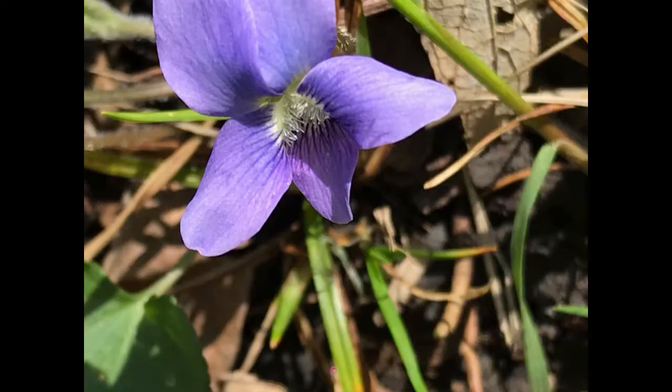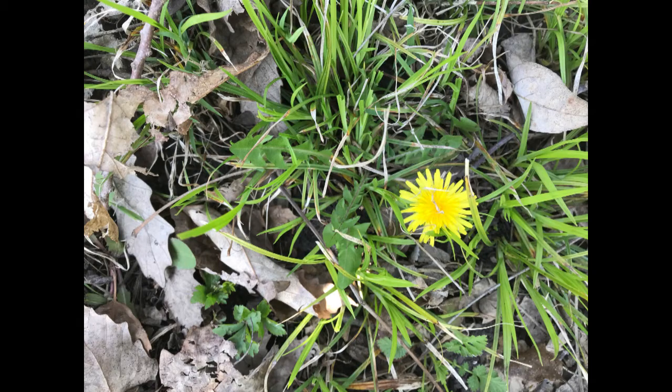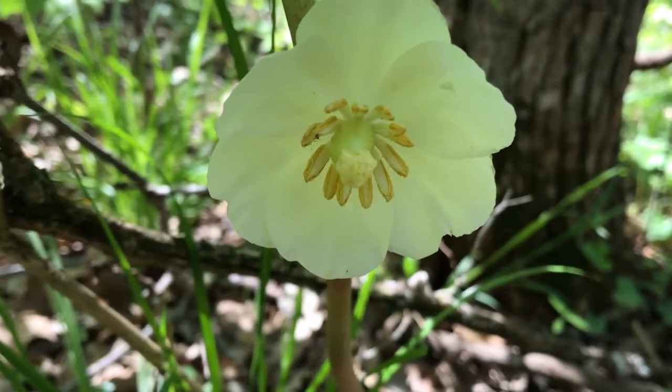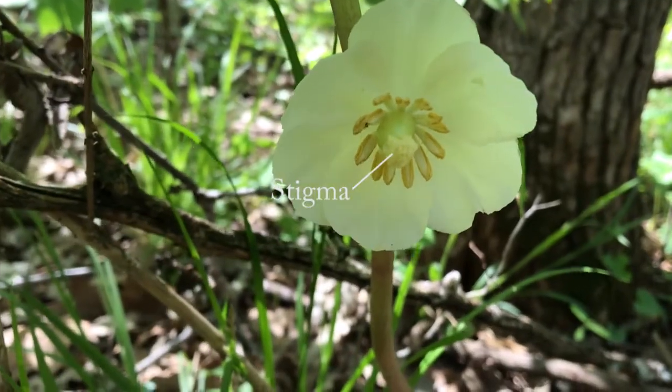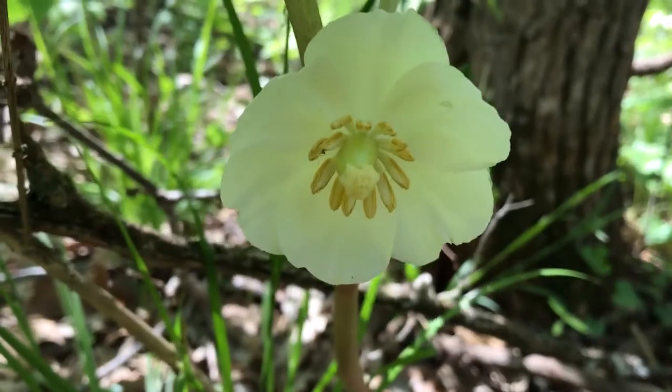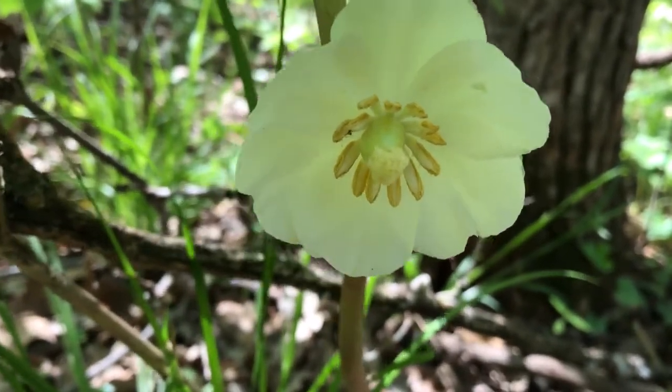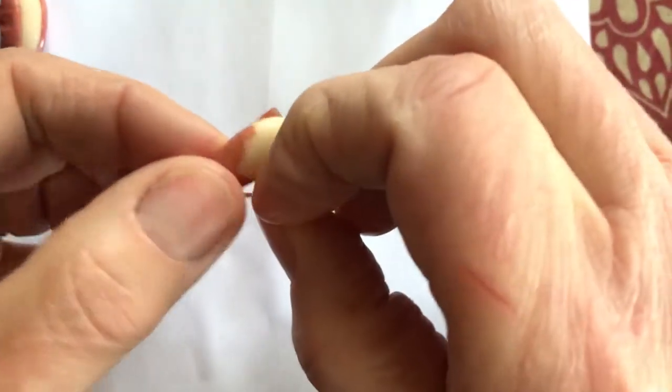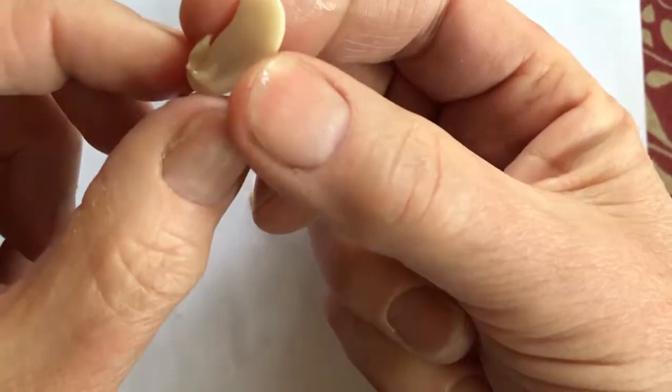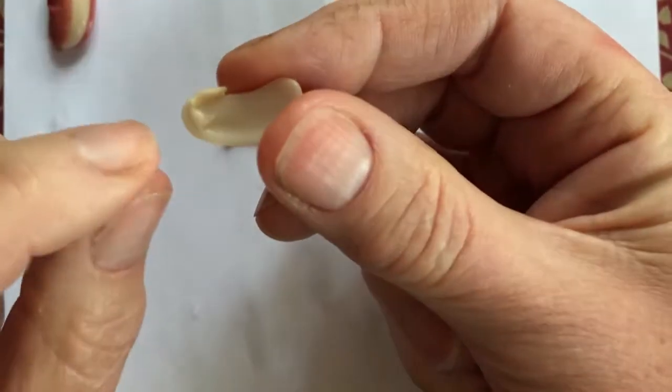Flowers are the structures plants need to form seeds. In the center of many flowers is the stigma, and for most plants, pollen needs to be carried to the stigma for seeds to form. If you open up the seeds, you can find the baby plant inside.